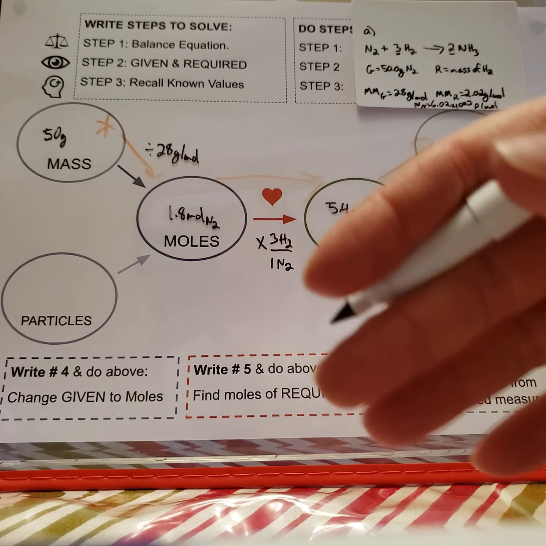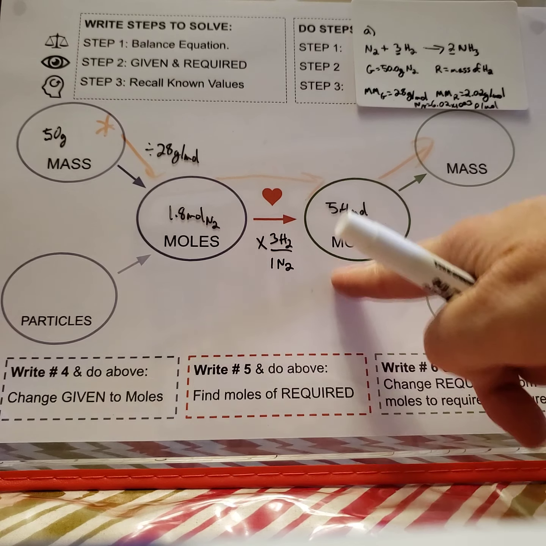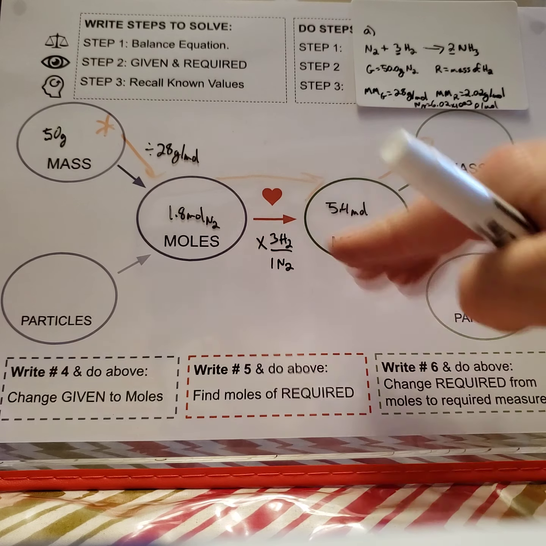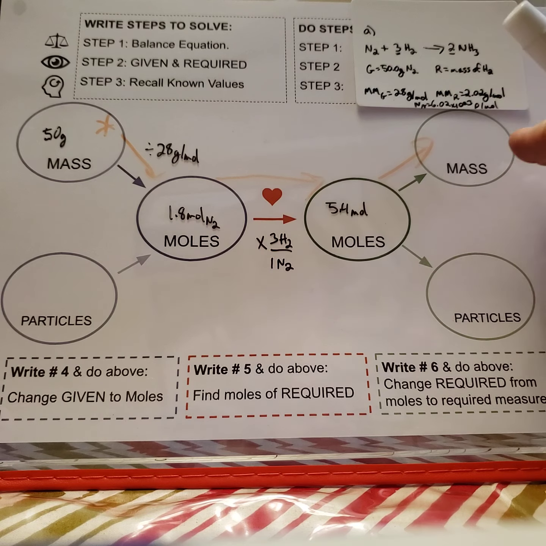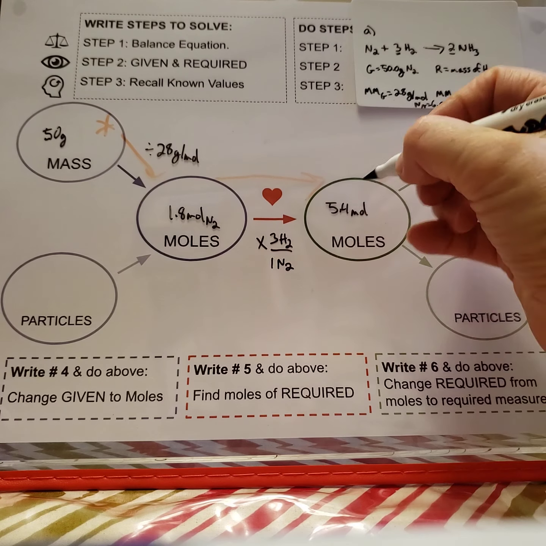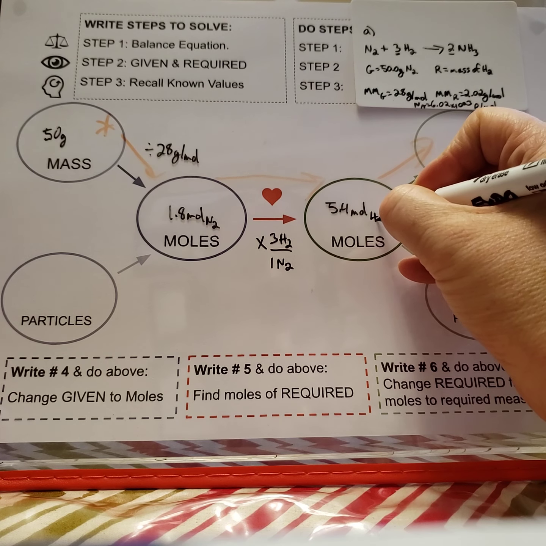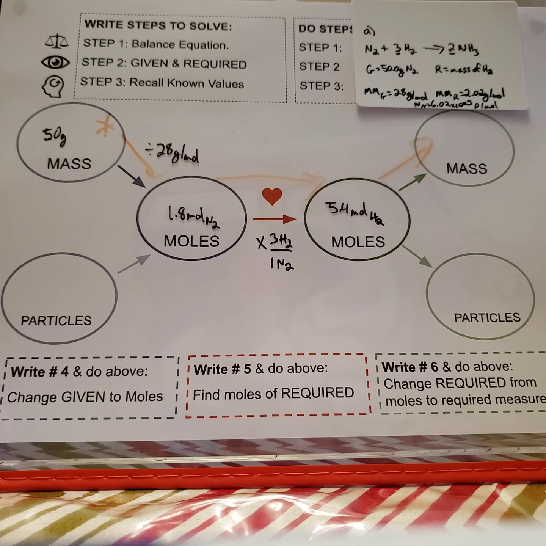And again, keep track of what you're doing. So you could write right under here what the required is. So bracket in that this is hydrogen, bracket in that's all nitrogen, whatever works for you. We're working with hydrogen at this point. And now where do we need to go? Well, follow our little map. We are going up to mass. That's what the equation asked for.